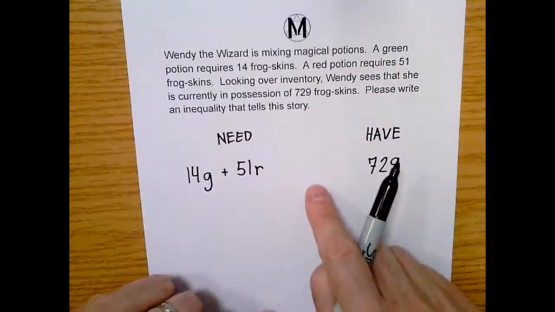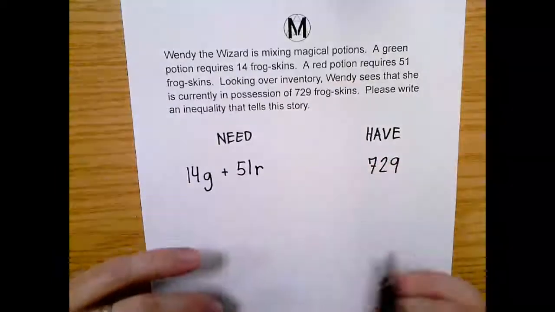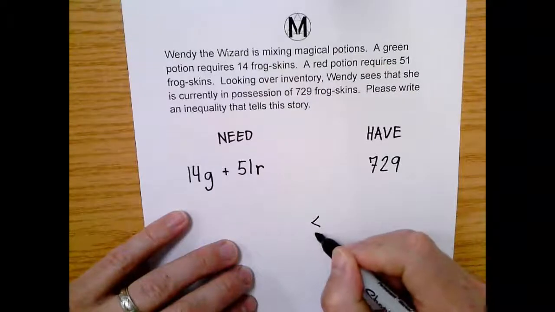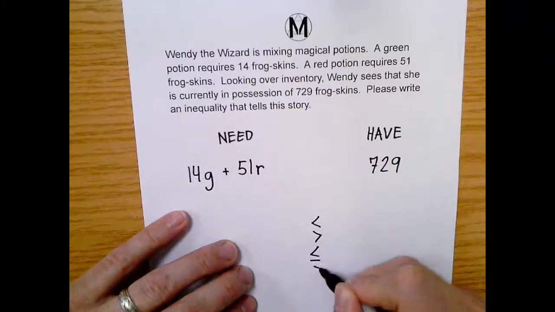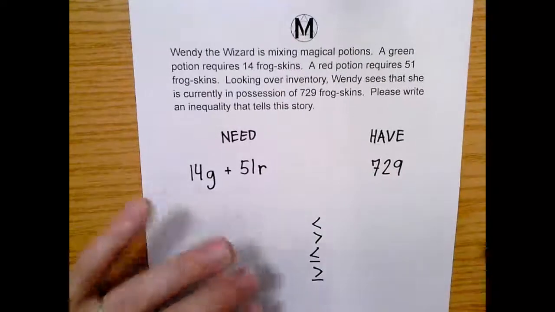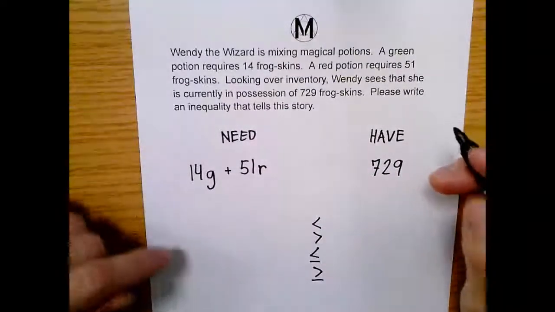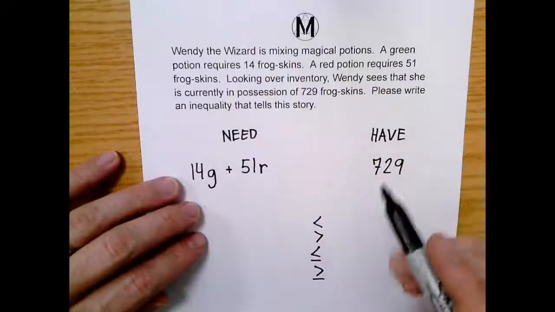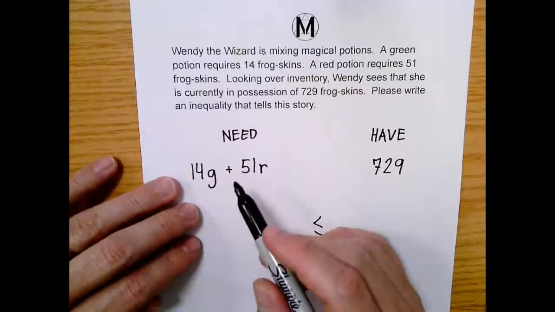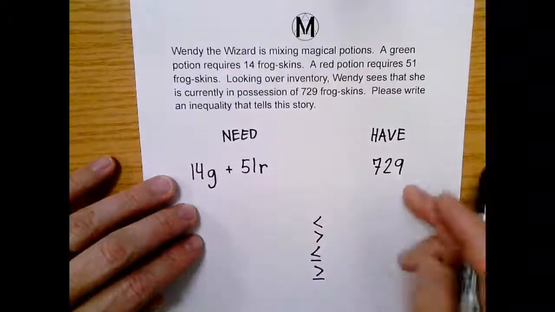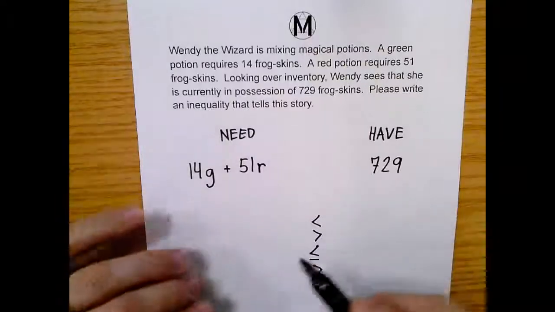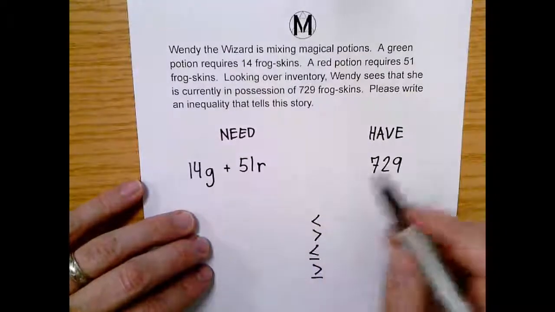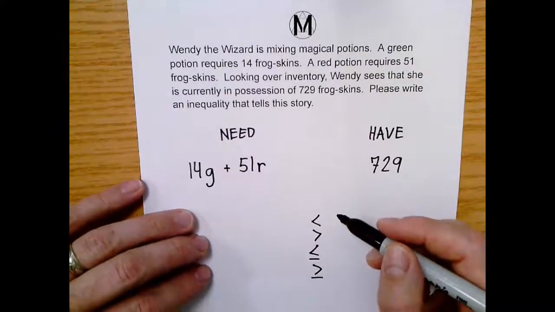And so this is where we've got to be careful and clever and really think this through. It says write an inequality, and the inequality options we have are less than, greater than, less than or equal to, or greater than or equal to. Those are our choices. Now think about this. Can what you need be bigger than what you have? If I need 70 frog skins and I only had 50, would it work? No, it wouldn't work. What you need can't be bigger than what you have, because then it just won't work.